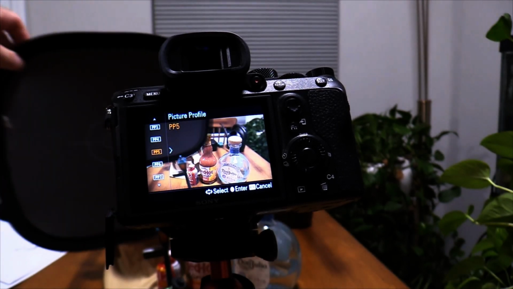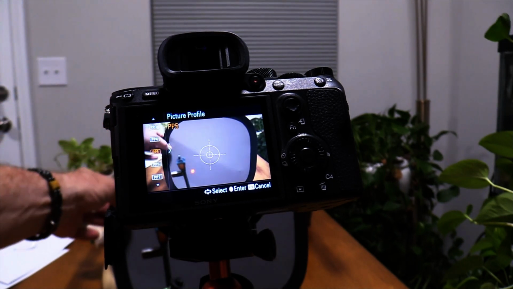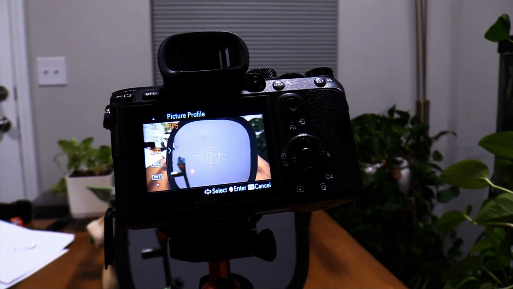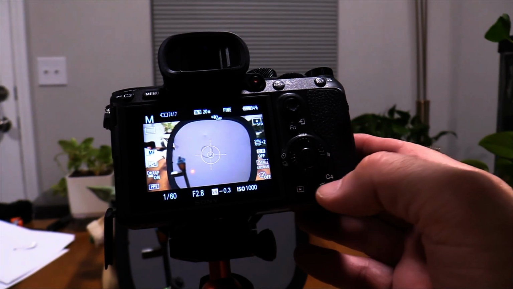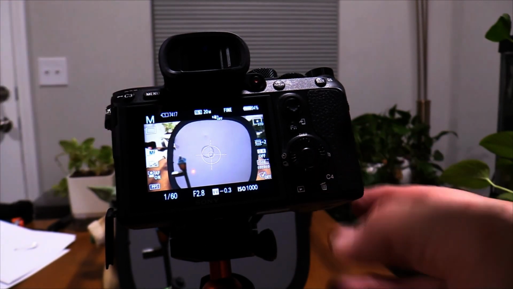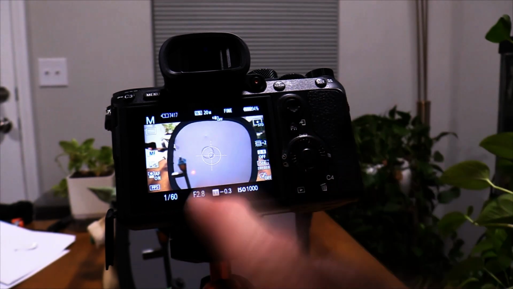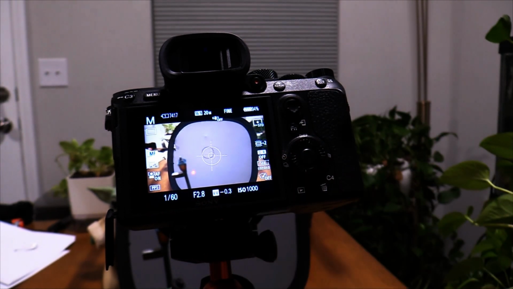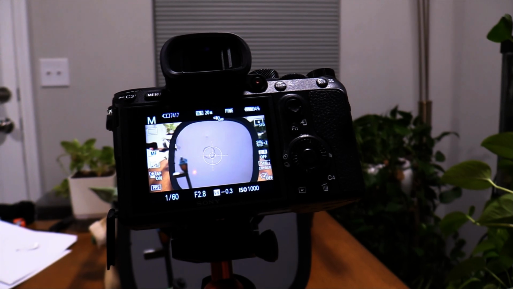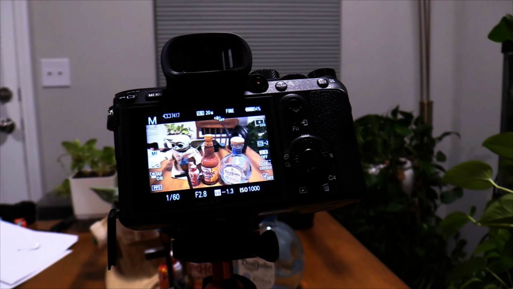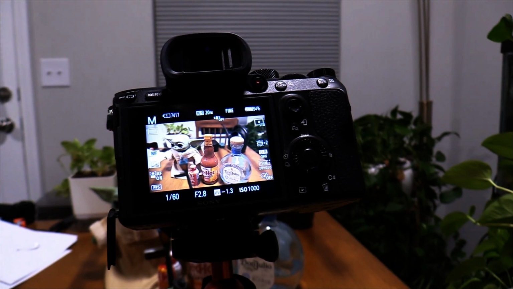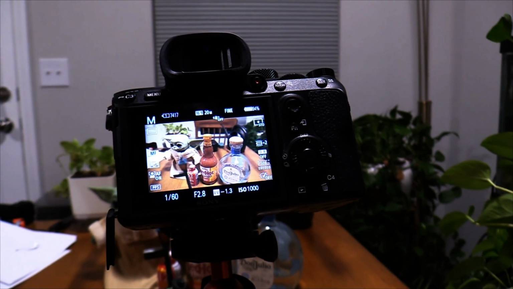Okay, let me put this back here now. And let's see. Now that's picture profile 5, so let me escape. PP5, okay. So now it's showing a third stop under. So that looks right. Okay, so let me pull this out here. There we go. Okay, that looks correct now. Before it looked underexposed.